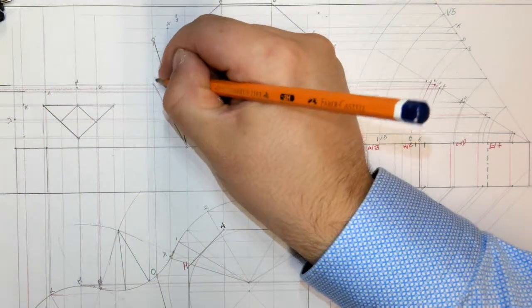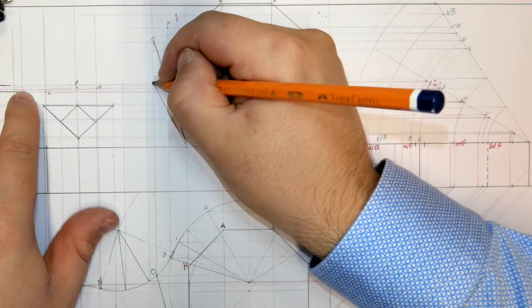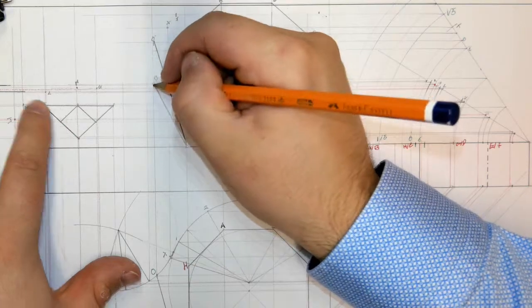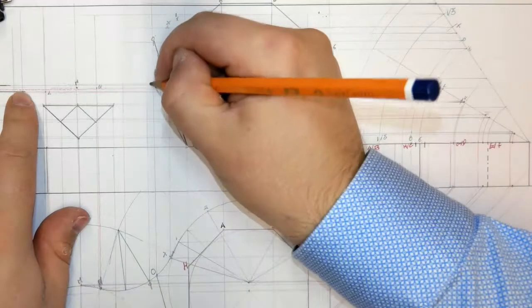So remember that's point O. So here's now Q.